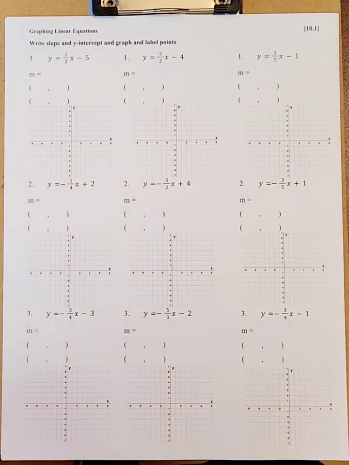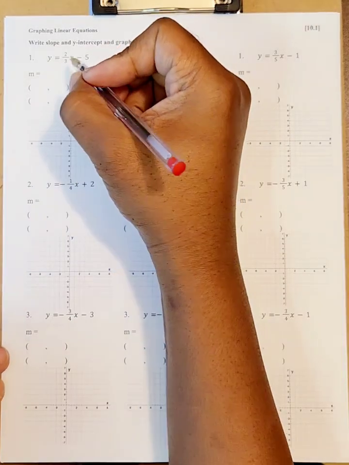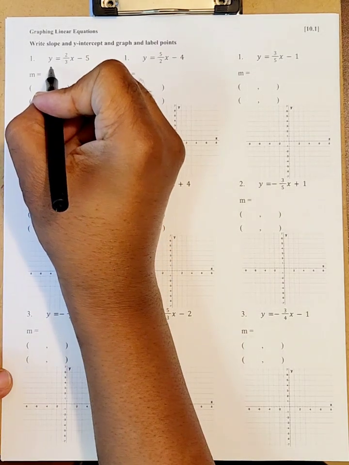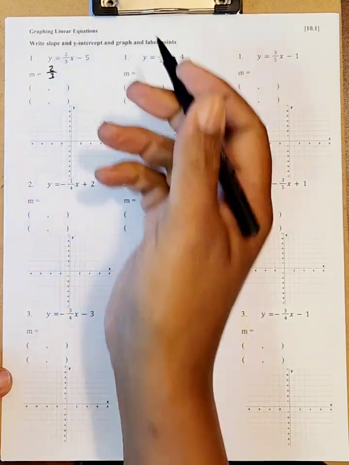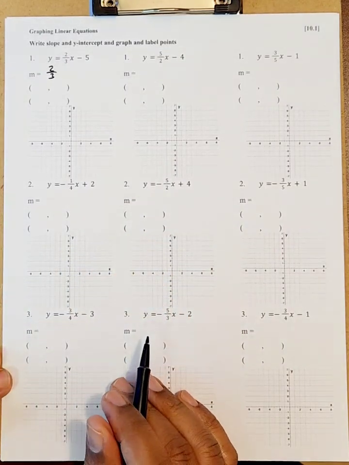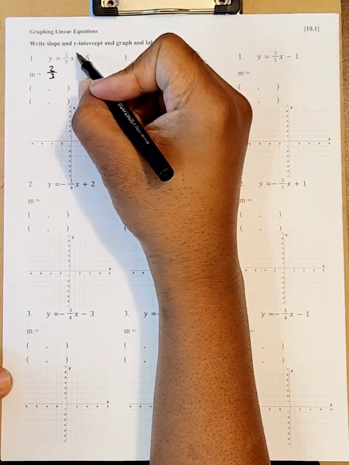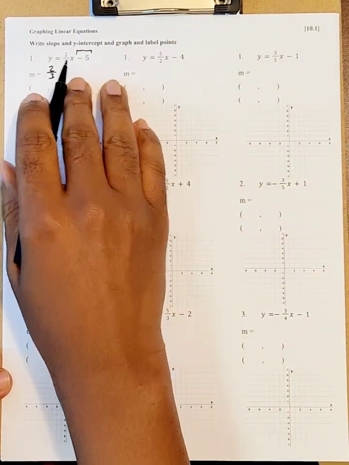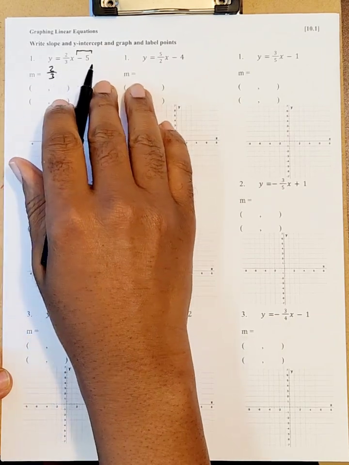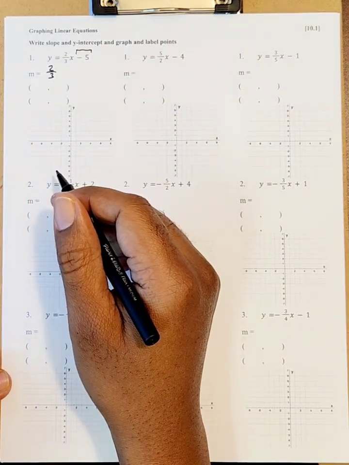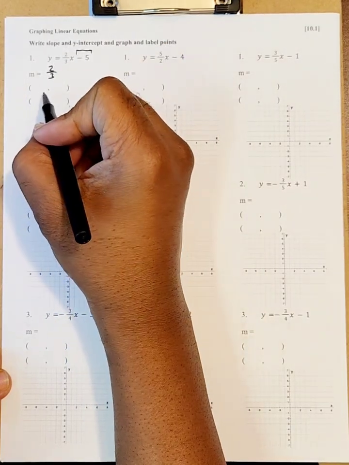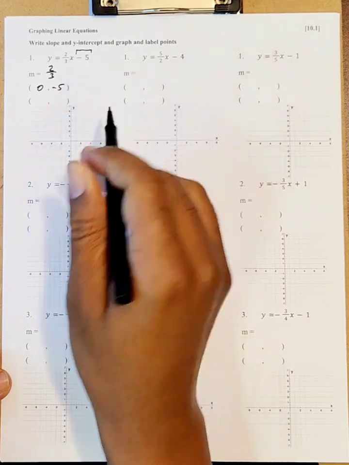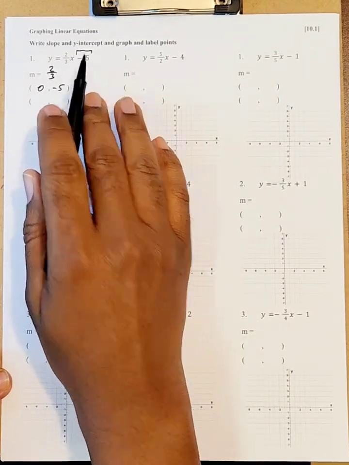The slope is found as a coefficient to the x. So the 2/3 here, that's our slope. So we'll say the slope is 2 over 3. Now, next is going to be our y-intercept. The y-intercept is always found by the number that's next to the x term. So this -5 is our y-intercept. Now, furthermore, you write the y-intercept by saying 0 first for x, and then the number here. So that's 0, -5.